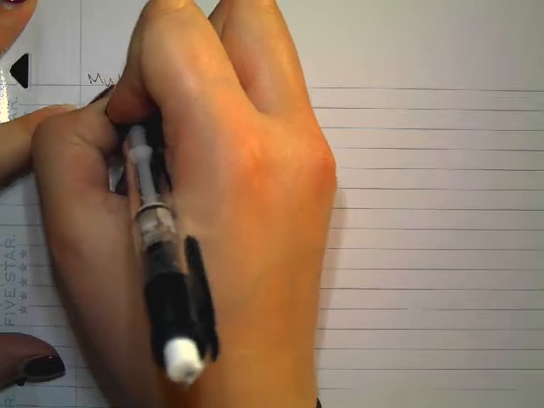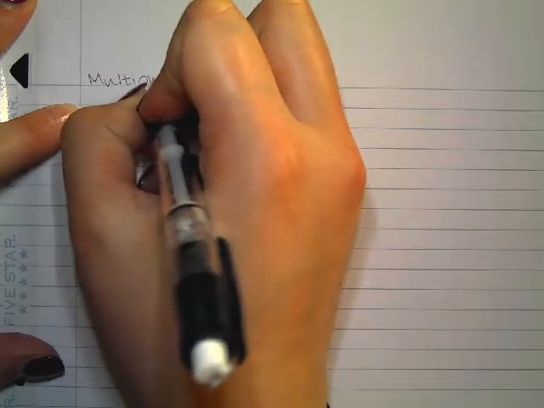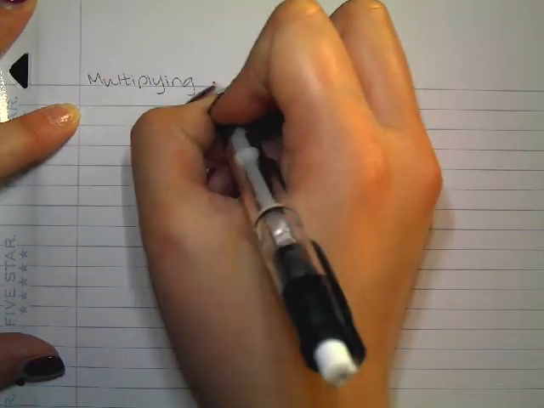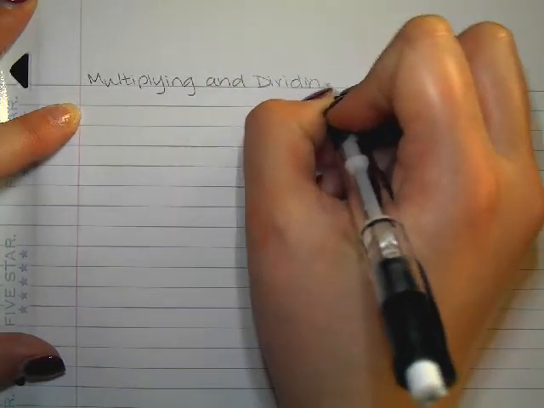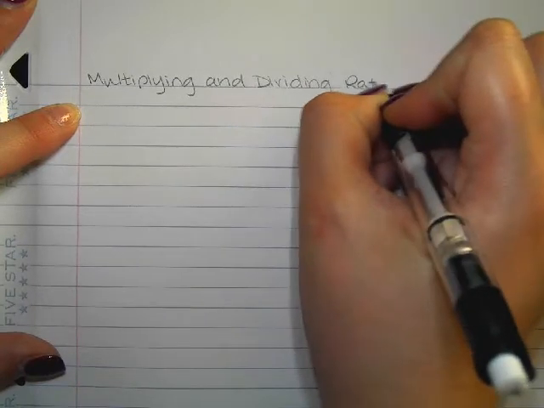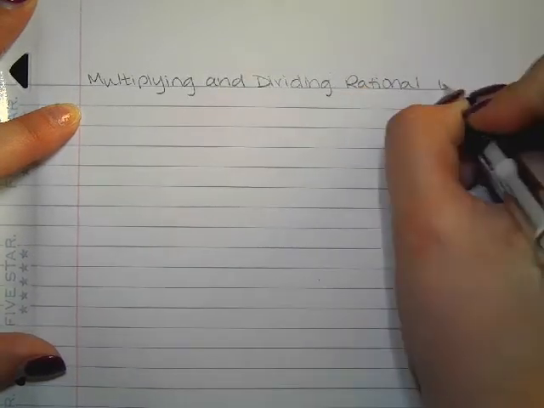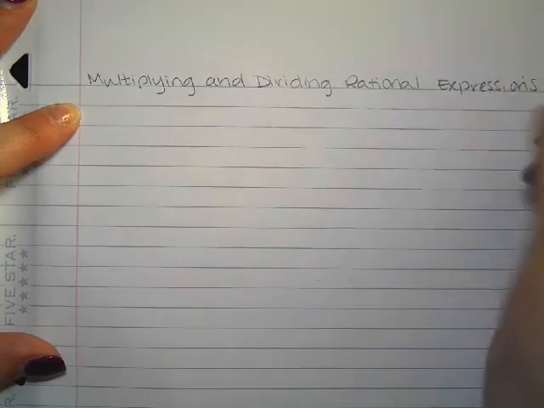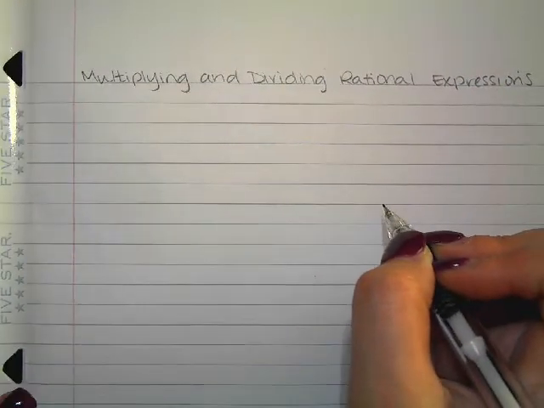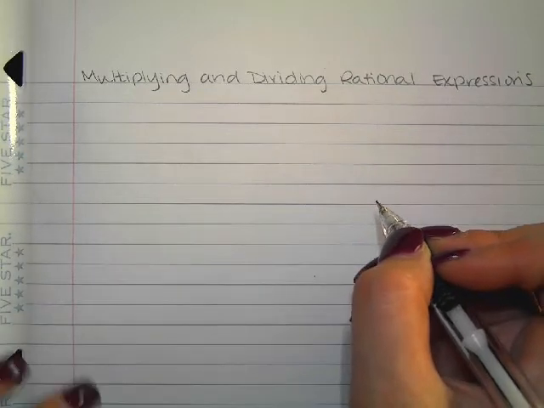All right, these notes are going to be on multiplying and dividing rational expressions. So first we're going to talk about multiplying, and then we'll talk about dividing.